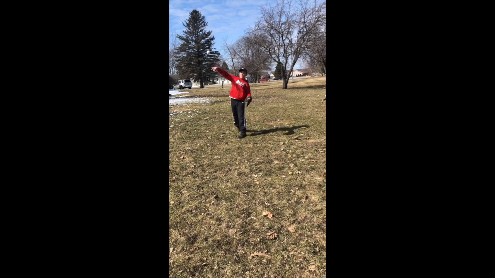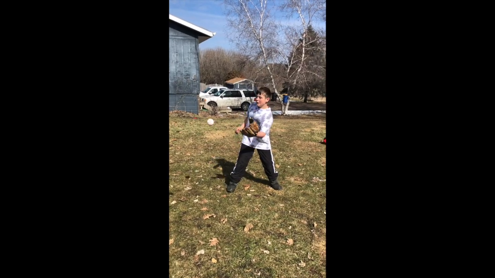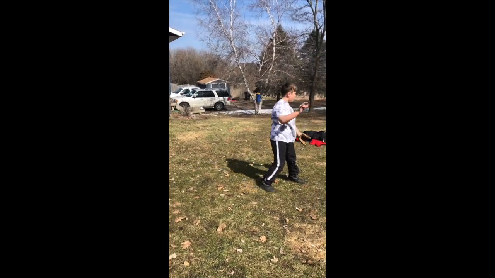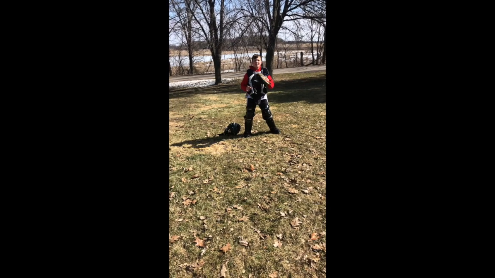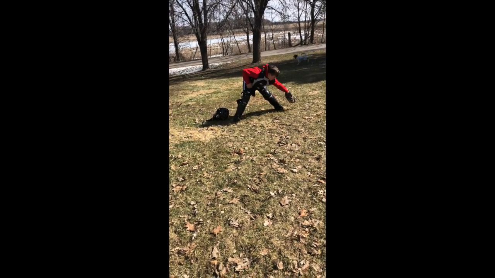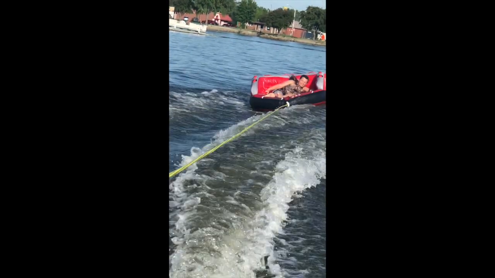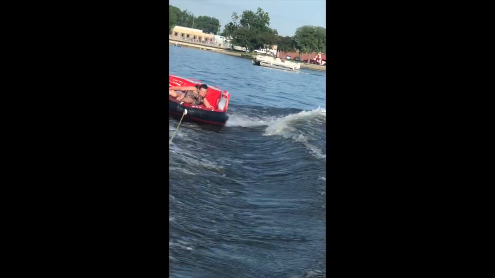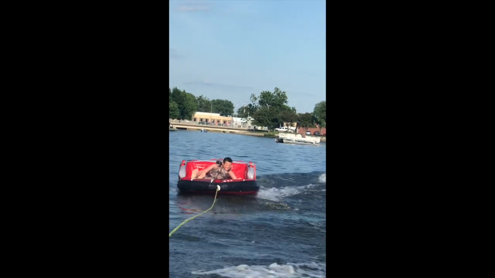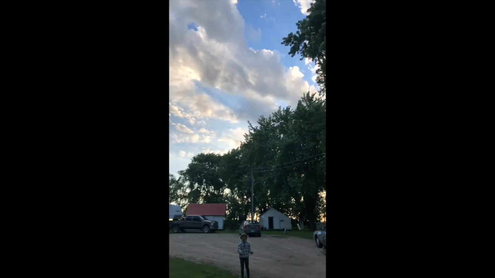Welcome back, everybody. Today we're going to talk about how forces influence motion. This boy throws the ball and catches the ball with his glove to influence the motion of the ball. Forces from the air, from the water, and the rope are moving him on this tube. For us to understand the motion of objects, we have to understand the forces that are causing those motions.